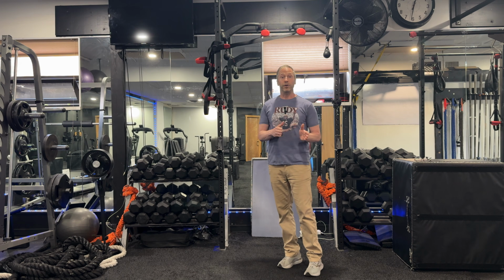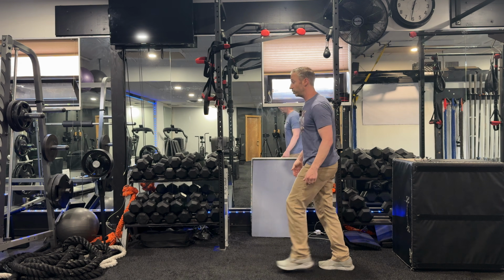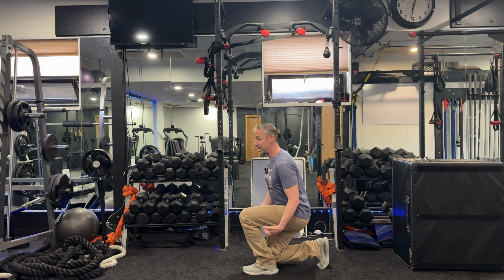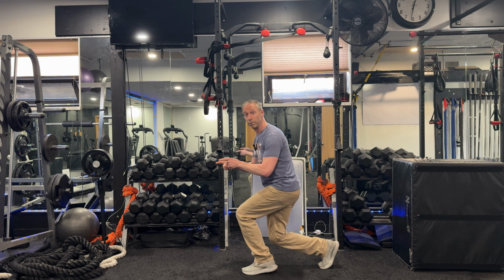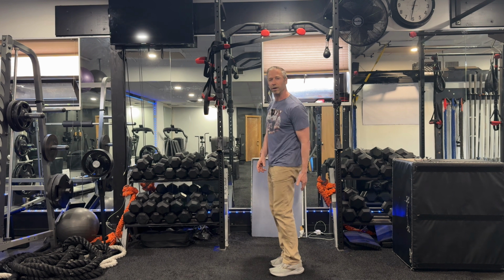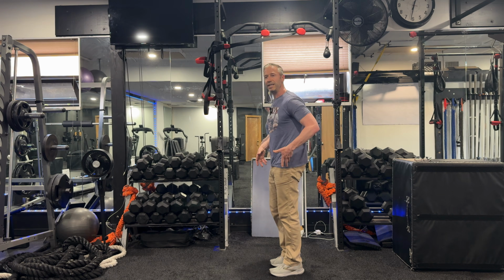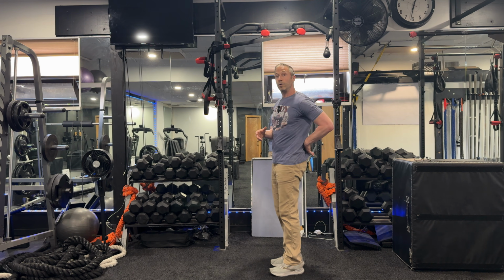So if you're going to do it forward, a shorter step will keep you more upright rather than going too far forward. So it'll give you a little bit more hamstring involvement and a little bit easier ability to not overuse your quads and your lower back.